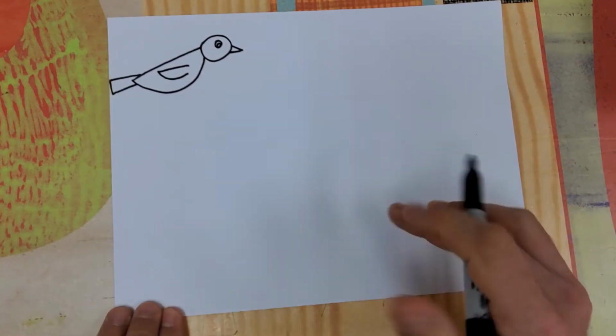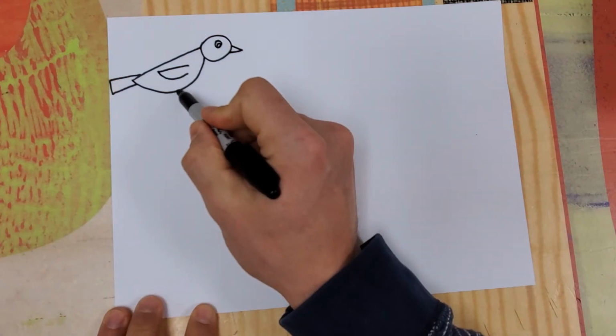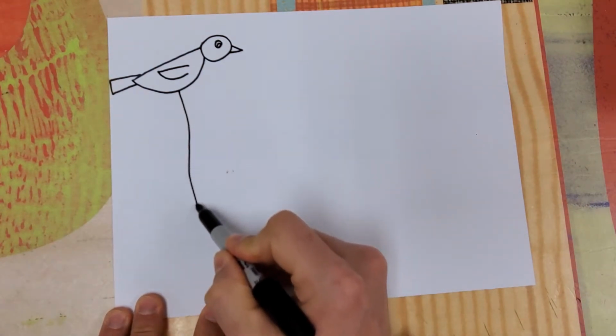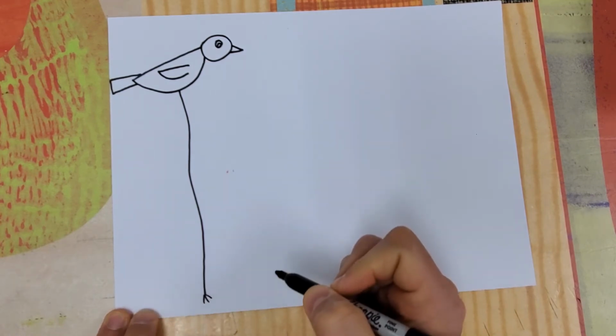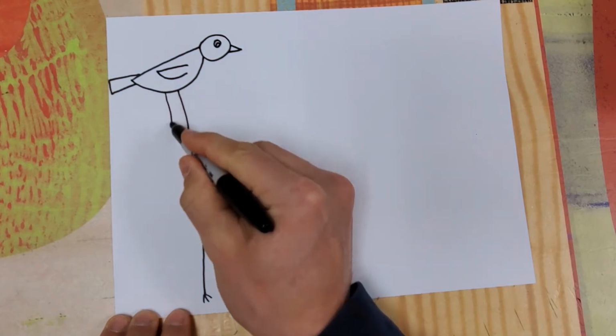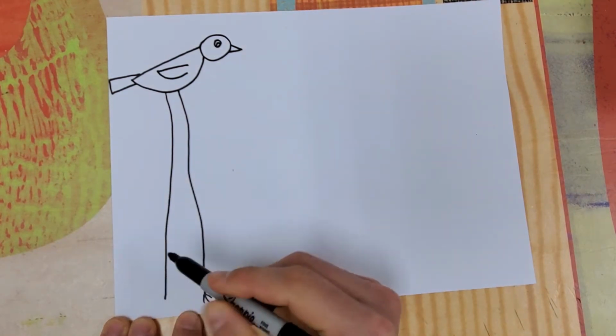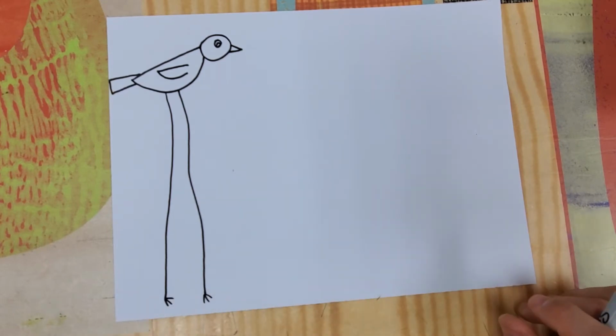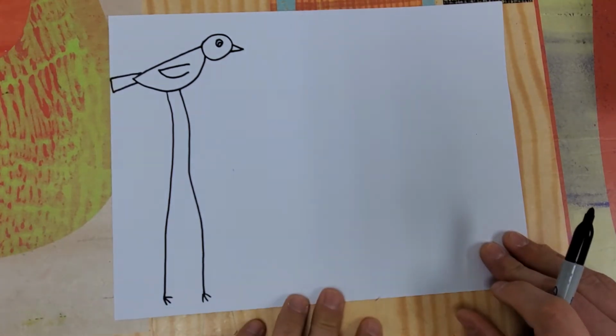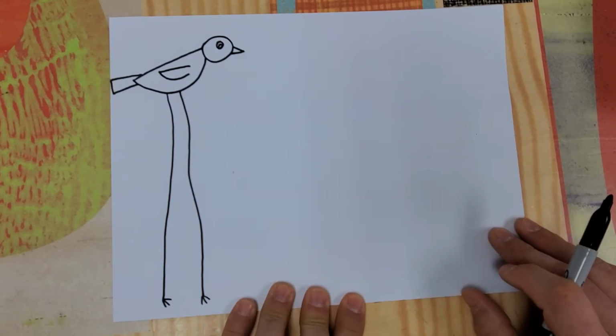It is near the top, and now from the belly here, I can bring down to the bottom of my paper, wiggling just slightly. Put 3 little toes on that leg, and another one beside. Again, a small wiggle in that line would be fine. There's my first surrealism bird.